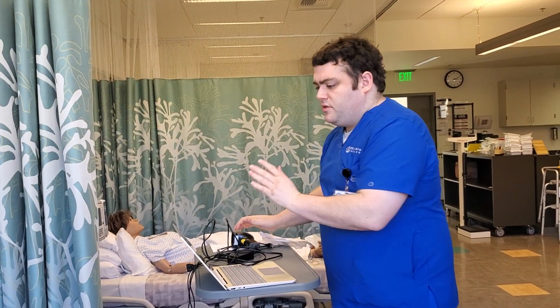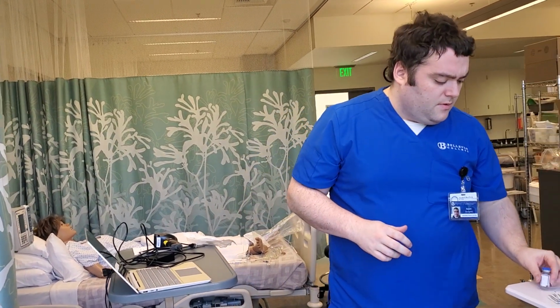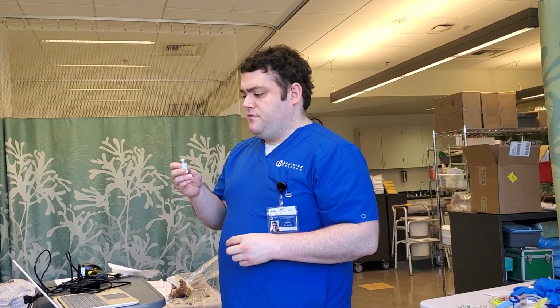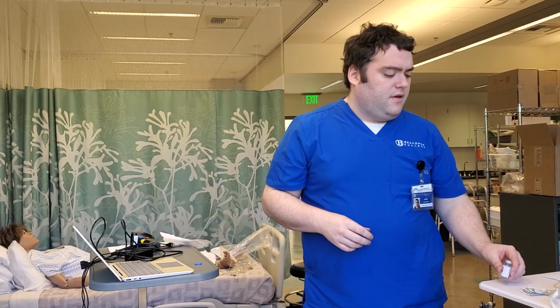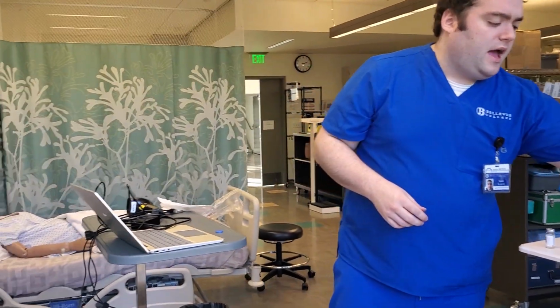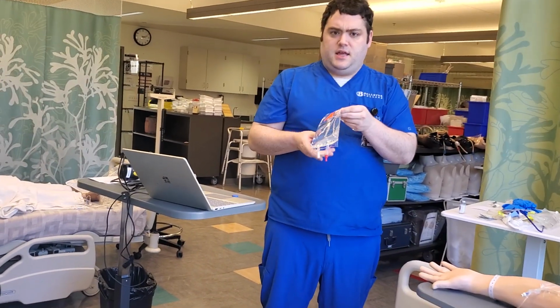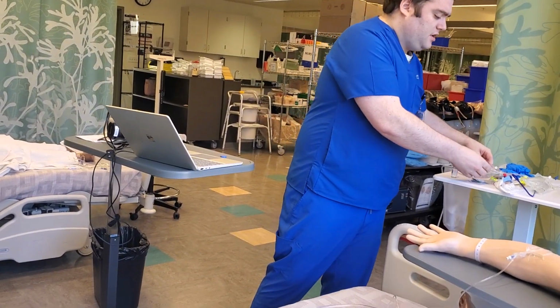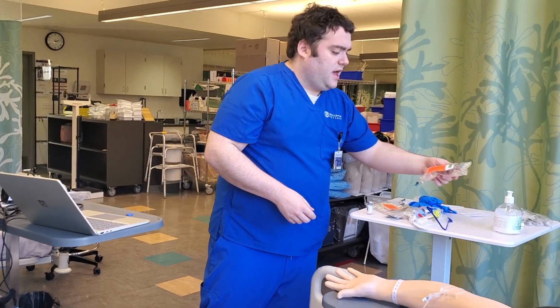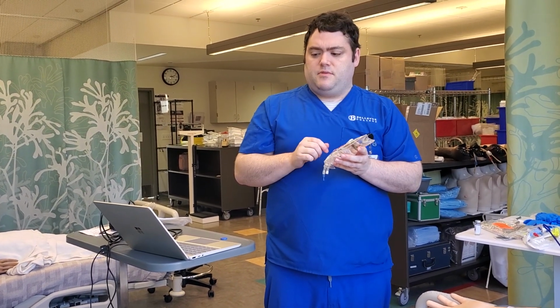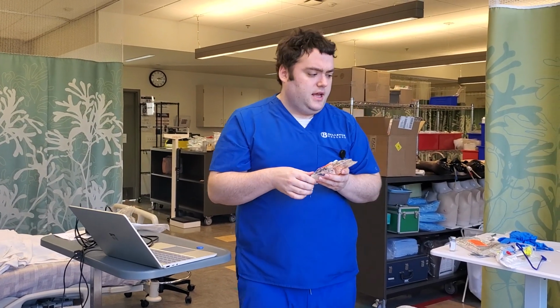Right now we're going to go over the medication you're going to be taking. The Zofran is going to help with any nausea or vomiting you might have. Next we have an IV here, which is going to give you hydration. And lastly we have the ciprofloxacin, which is going to be used to treat the UTI.